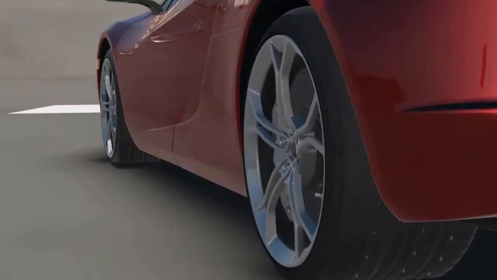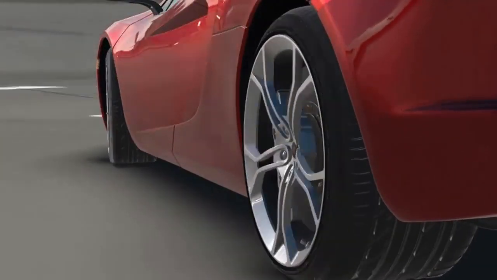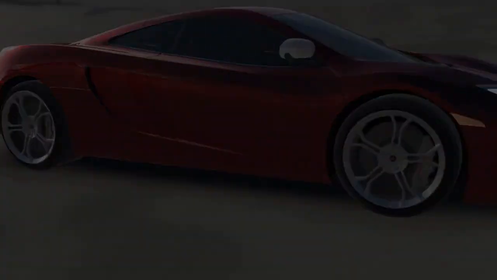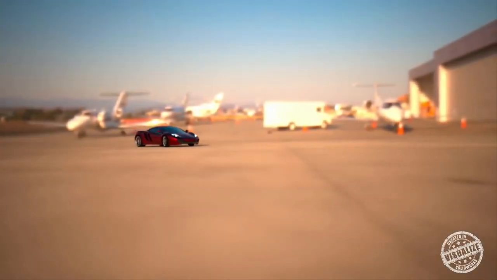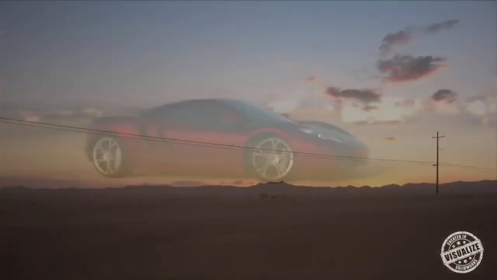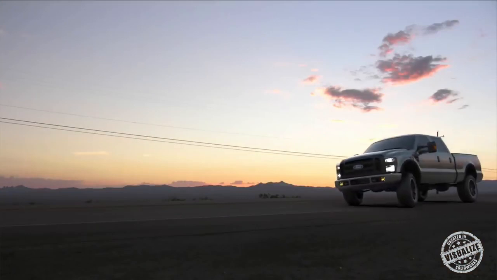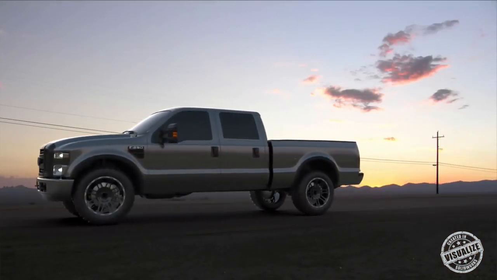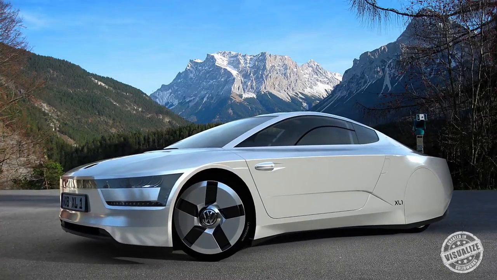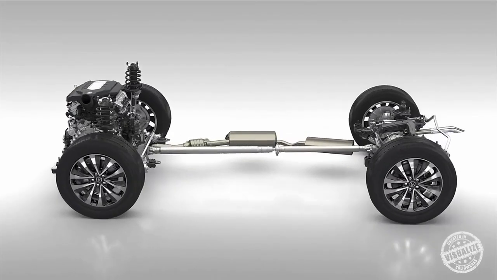All the examples you've seen so far have been in our preview mode. Now let's check out some fully rendered, ray-traced examples of awesome driving footage. Alright, enough with the soundtrack.